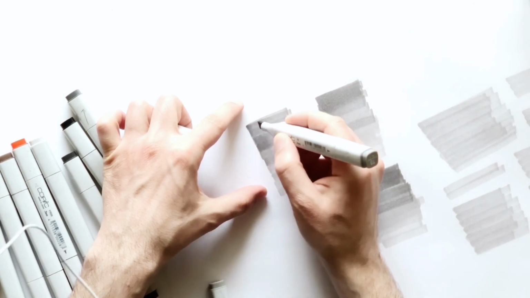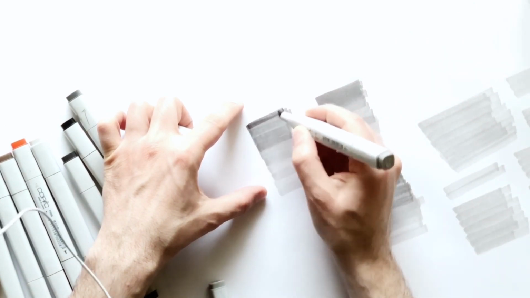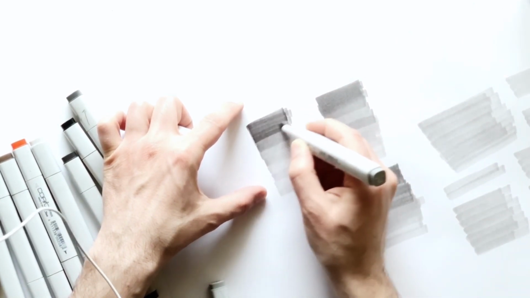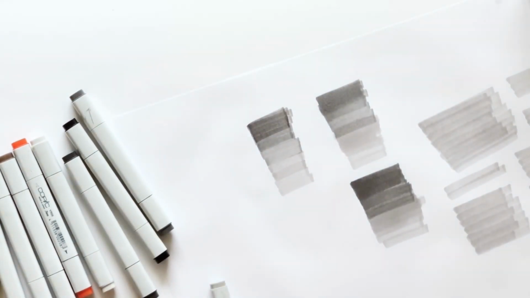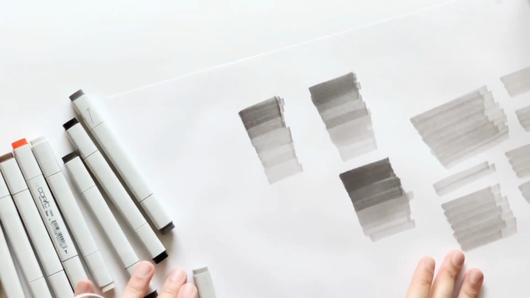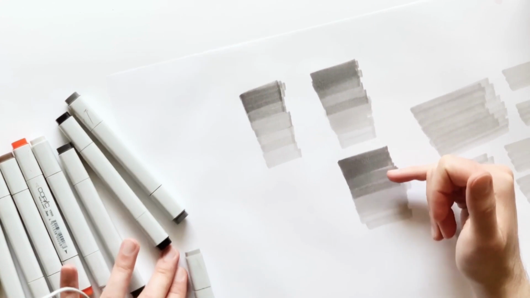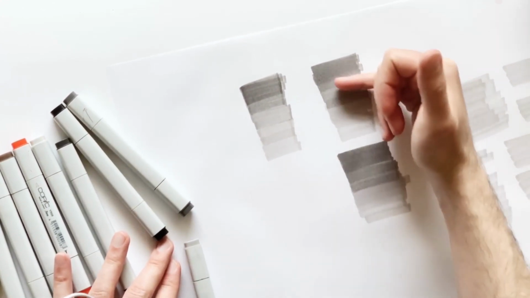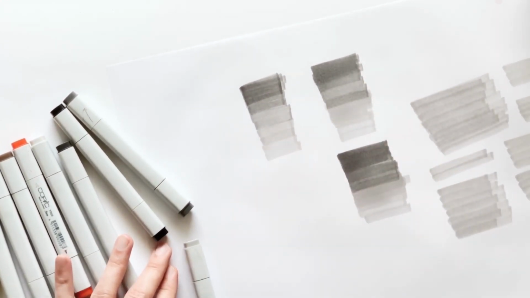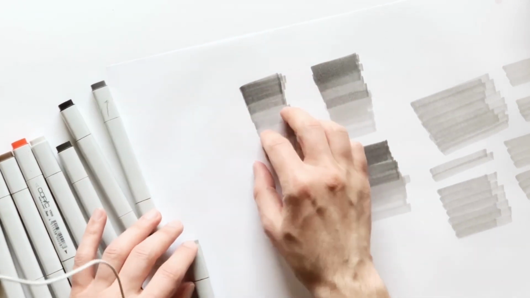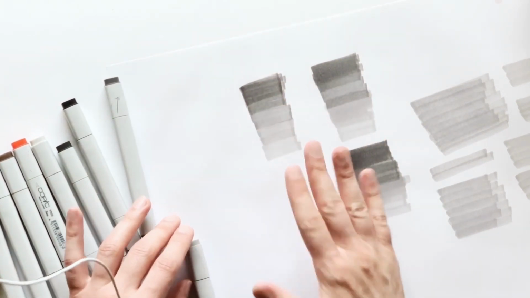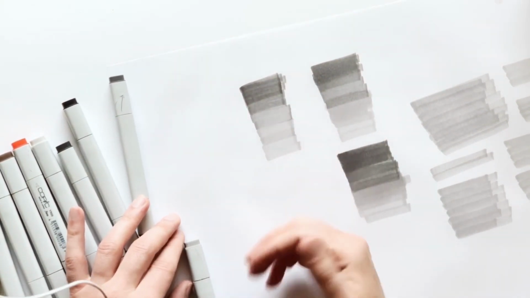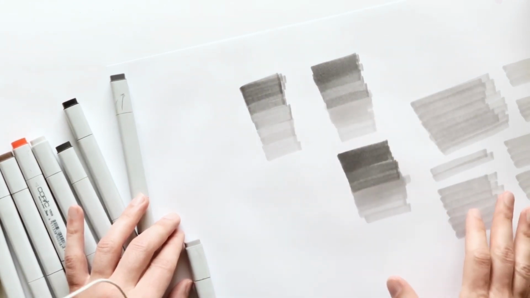And finally the third layer. Alright, as you can see, the transition over here on the right hand side is much smoother, softer compared to this one. So when you're rendering reflective objects, you will have to wait till the first layer is dry and then apply the second layer afterwards.